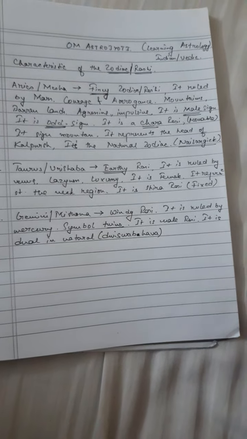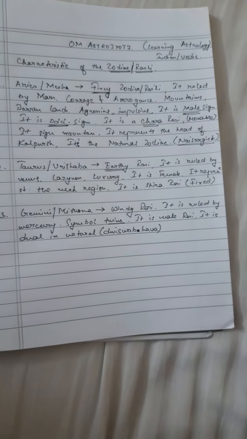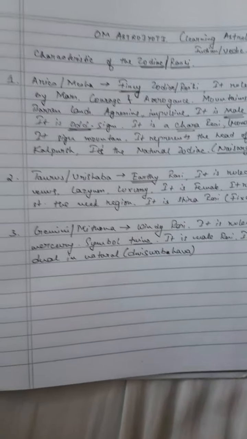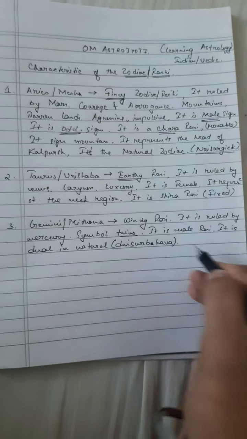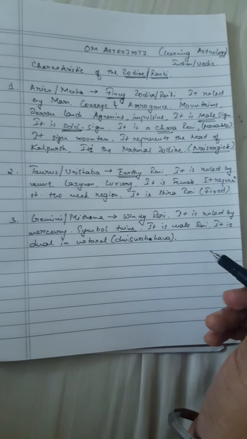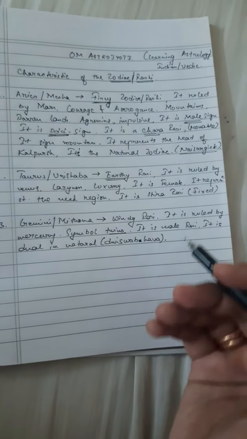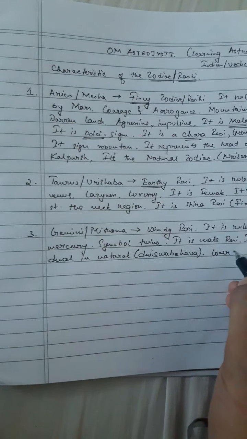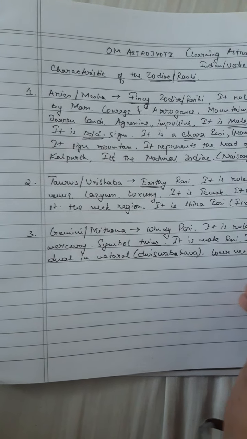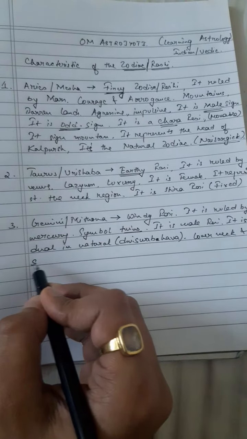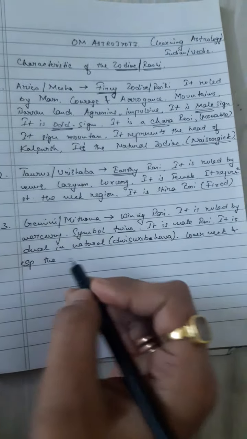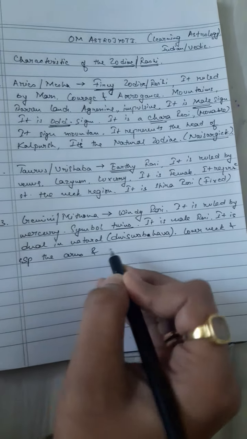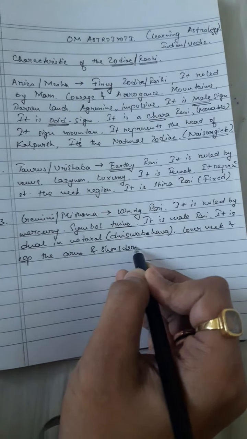It's neither fixed, it's neither movable. It's as per the convenience. It's Dviswabhava. So this is the Gemini sign. Now one more thing I'll put here. The Gemini sign represents the lower neck, and especially the arms and shoulders.